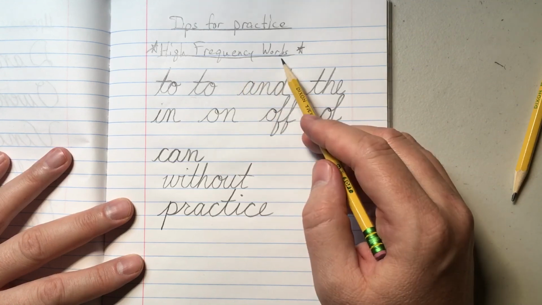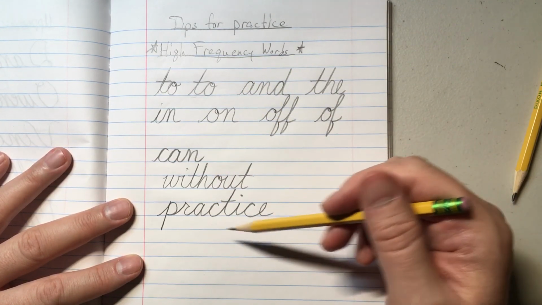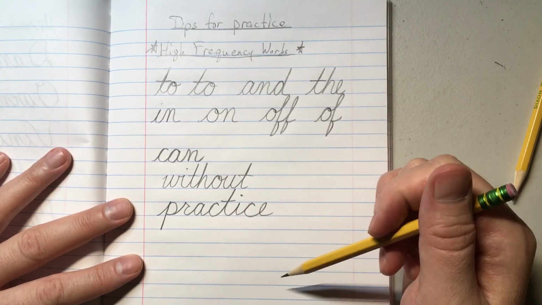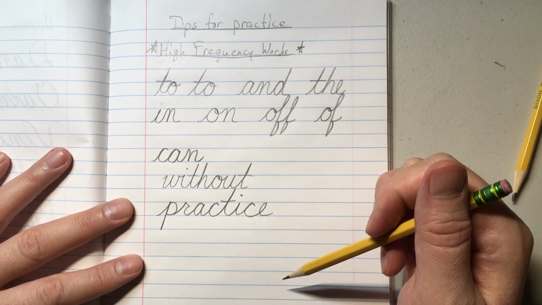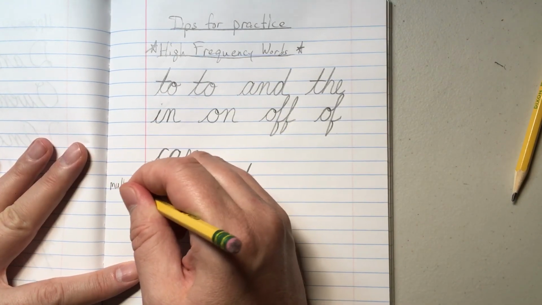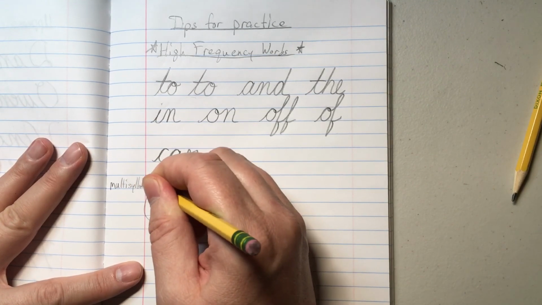Start with your high frequency words. Eventually move to words that are a little bit more complex, that have more than just one syllable. So these are going to be multisyllabic words.